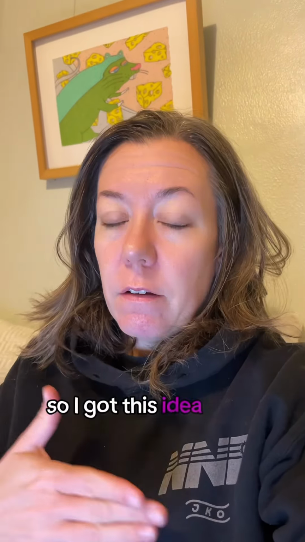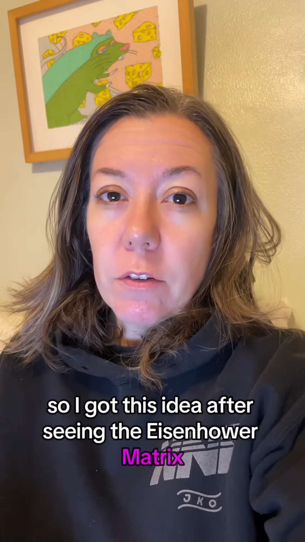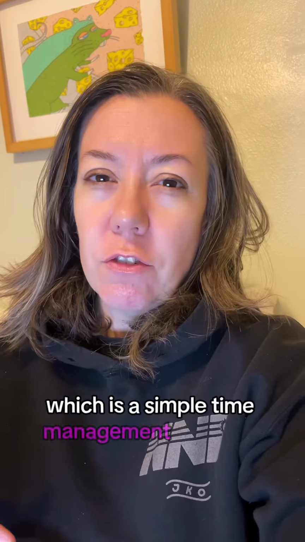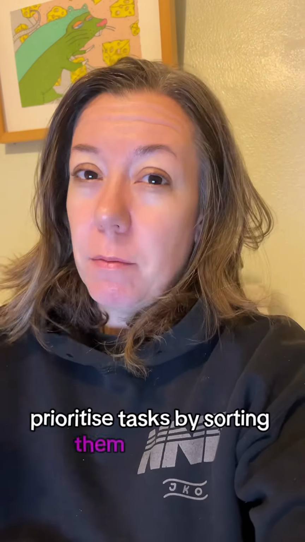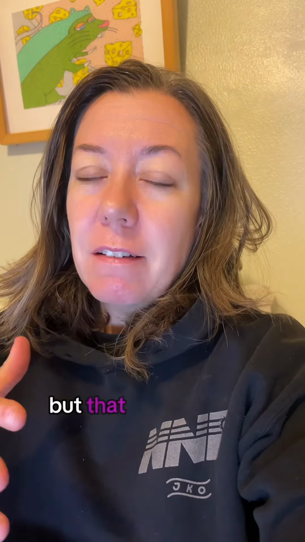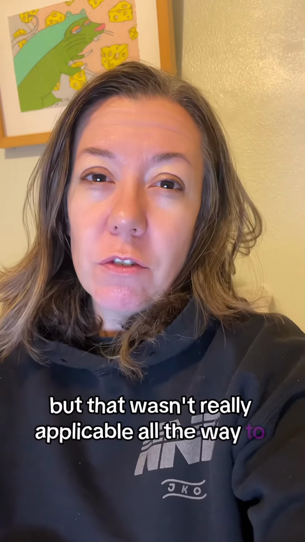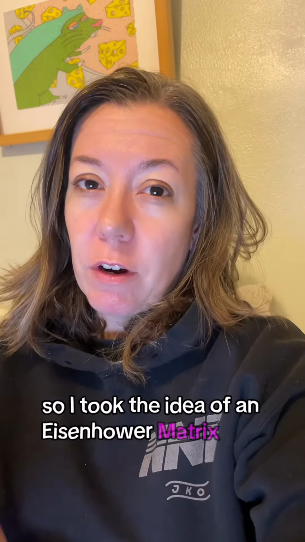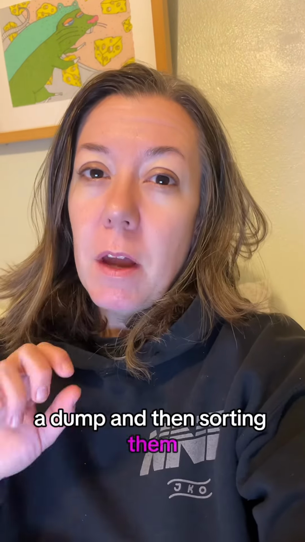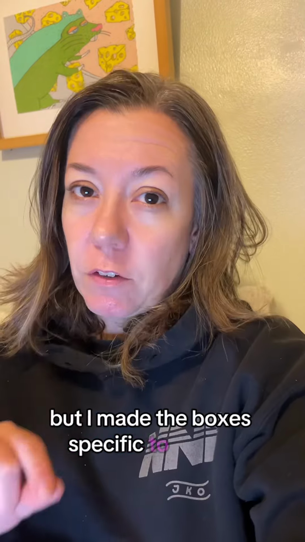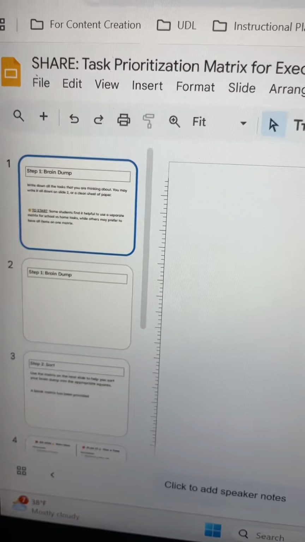So I got this idea after seeing the Eisenhower Matrix, which is a simple time management tool that helps people prioritize tasks by sorting them into boxes. But that wasn't really applicable all the way to school and to school assignments. So I took the idea of an Eisenhower matrix, a dump and then sorting them, but I made the boxes specific to school, and I wanted to share that with you.